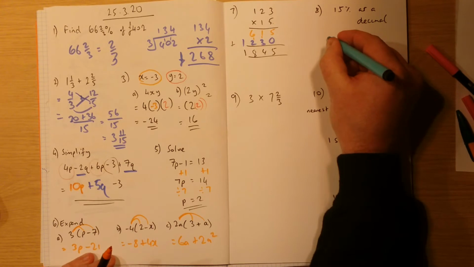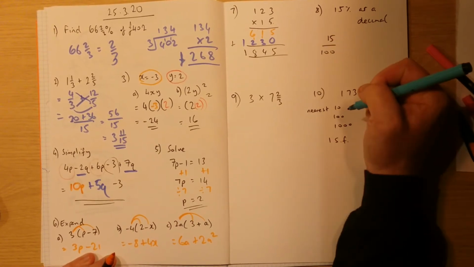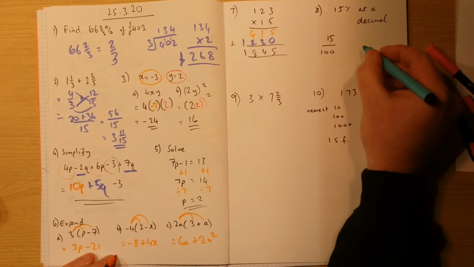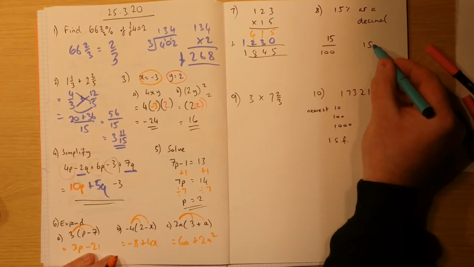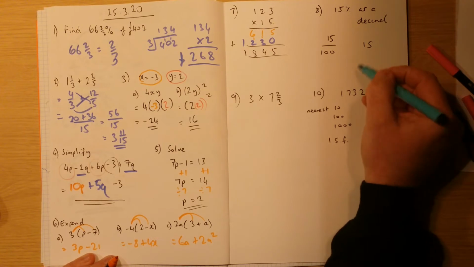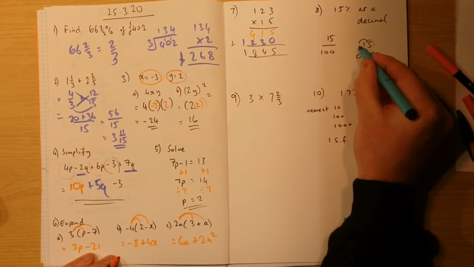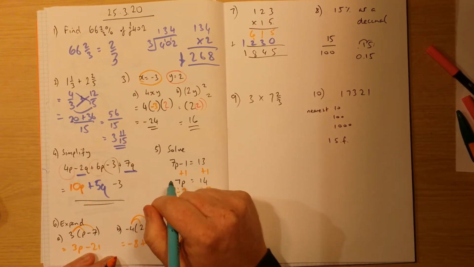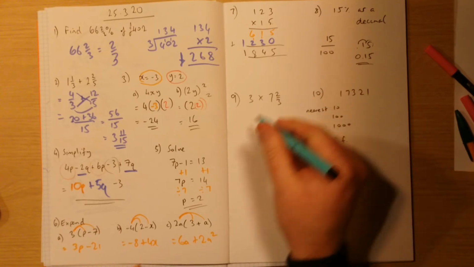15% as a decimal. Well, the very term percent means out of 100, so that actually means 15 over 100. Now, if I wrote the number 15, the decimal point would automatically be at the end. When I'm dividing by 100, the decimal point moves 2 places to the left, so it would be 0.15, because I'm moving the decimal point 2 places to get to the front here. So 0.15 is 15% as a decimal.